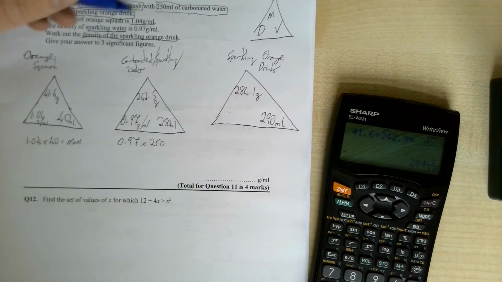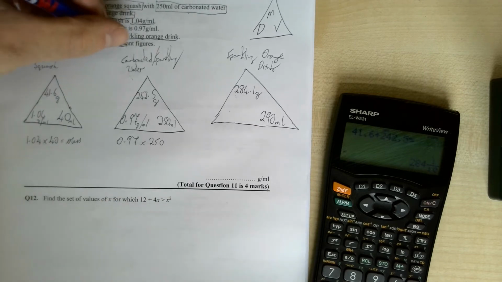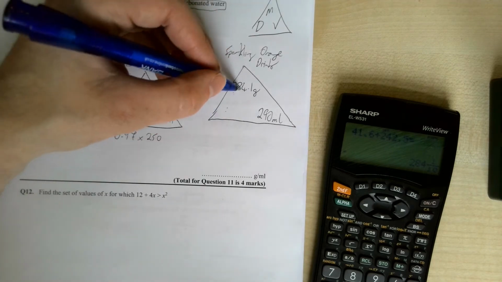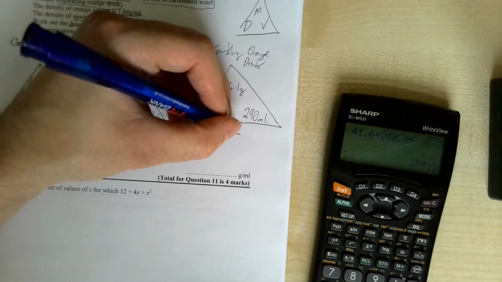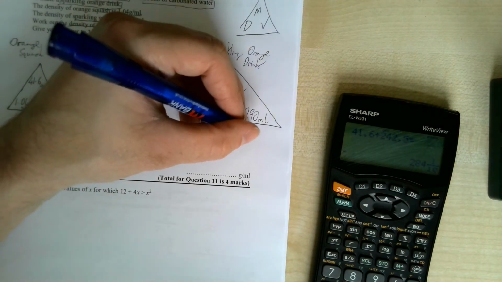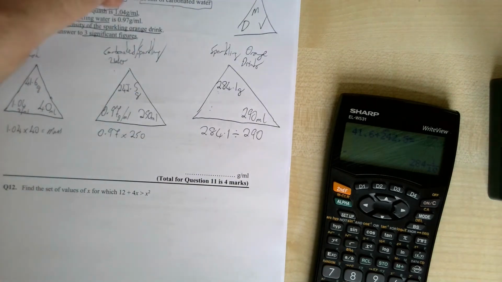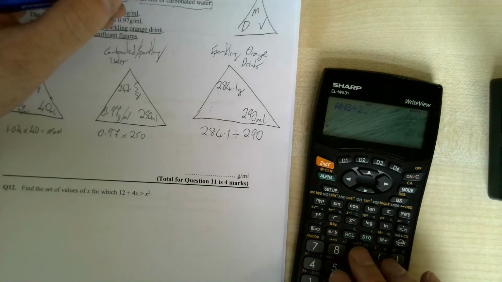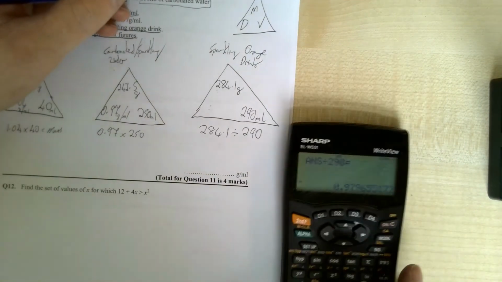And our last step is pretty straightforward. Find the density of the sparkling drink. Do note that we're going to give our answer to 3 significant figures. So density is mass divided by volume. 284.1 divided by 290. The units are already given to us here, so we don't need to stress about that. But in our calculator, divided by 290, and our answer is this.